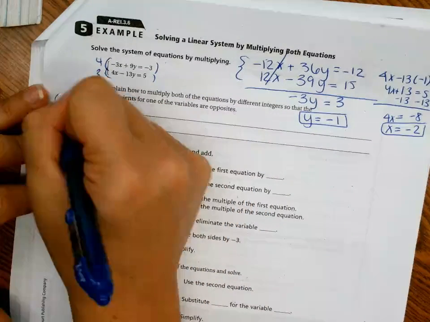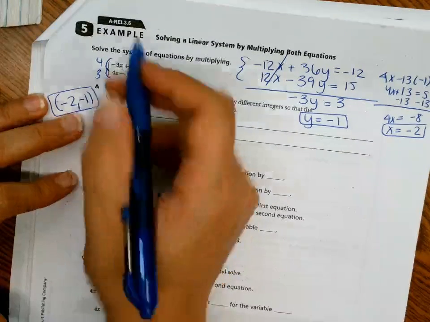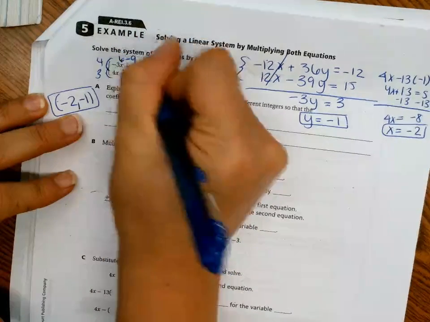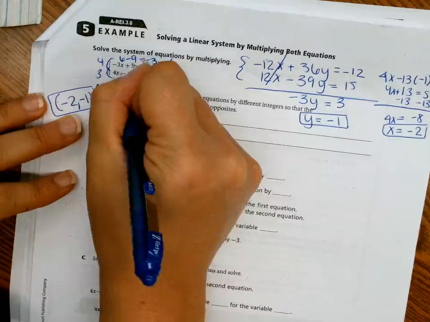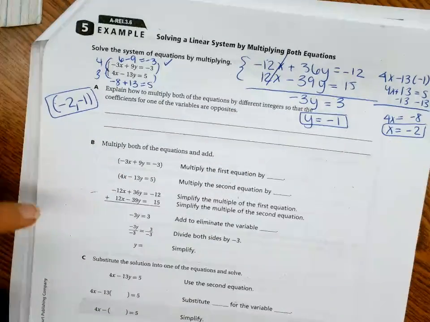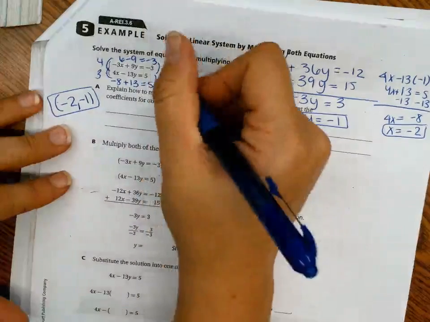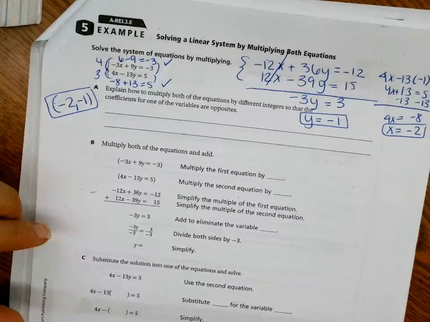So let's see. Negative 2, negative 1. That would be 6 minus 9 equals negative 3. Sure does. That'd be negative 8 plus 13 equals 5. Does negative 8 plus 13 equal 5? That'd be 3, 4, 5. Yes, it does. So we know we're good.